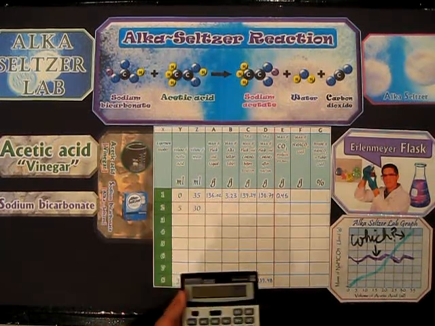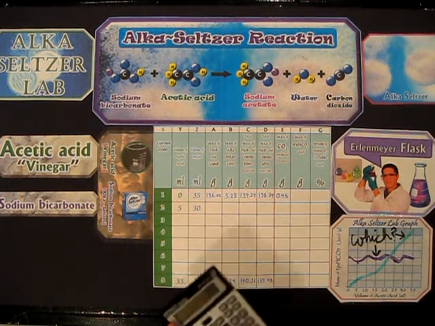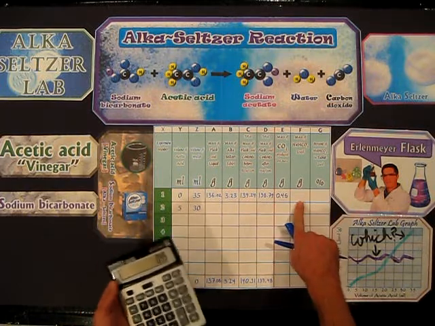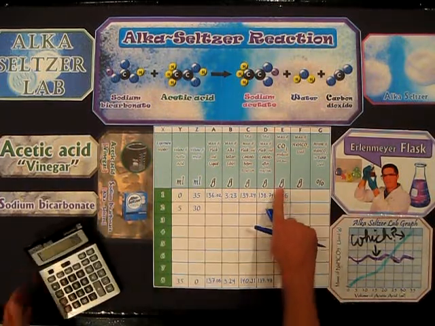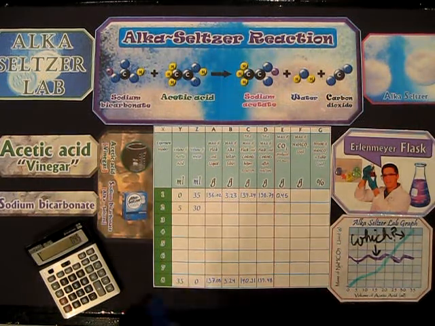So now, here's the question. How do we go from that to the next column, the mass of sodium bicarbonate used? Well, it turns out to go from grams of one chemical to grams of another, you need to do stoichiometry.